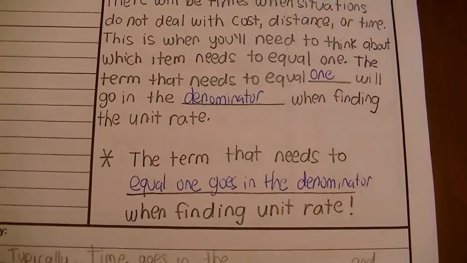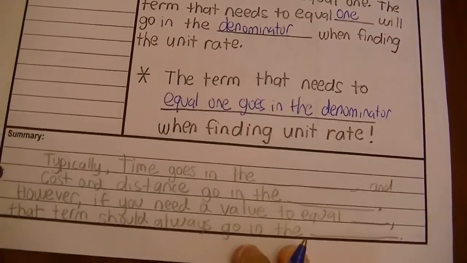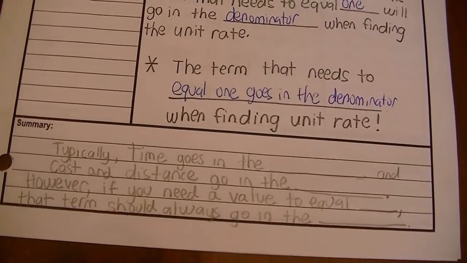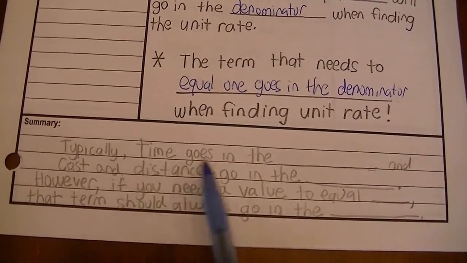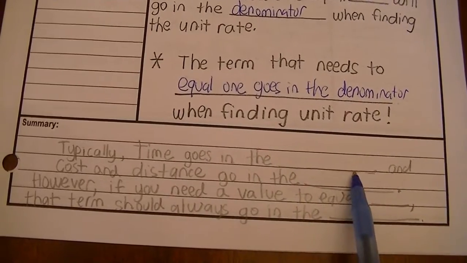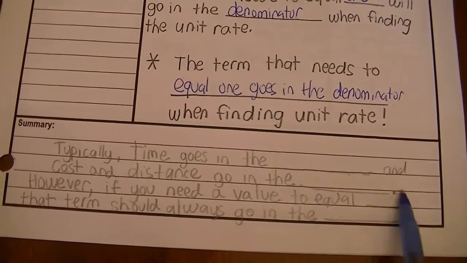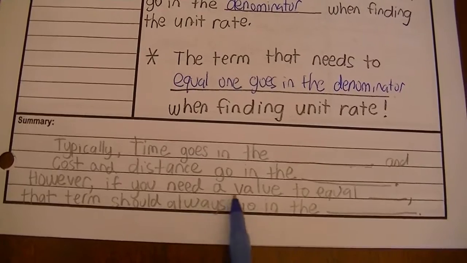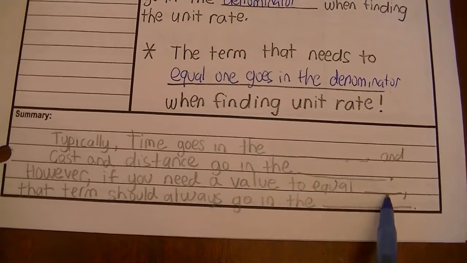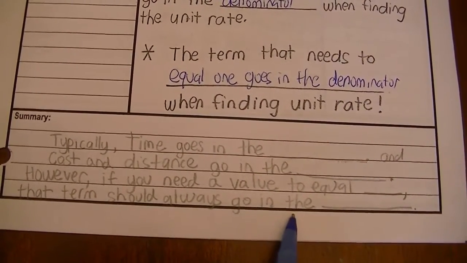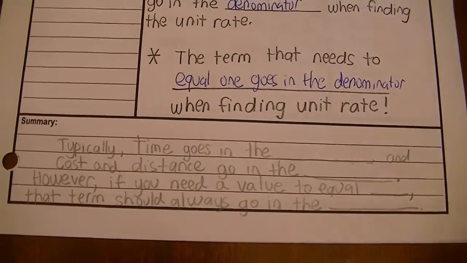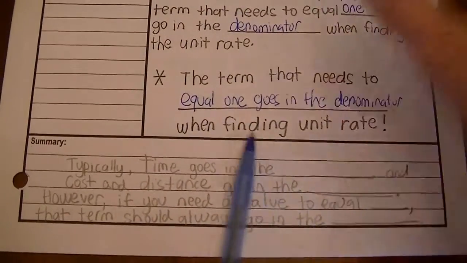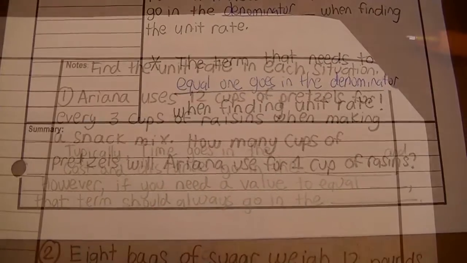Okay? So go ahead and answer this summary, fill in the blanks. Yes, write it all out. Typically, time goes in the blank, and cost and distance go in the blank. However, if you need a value to equal blank, that term should always go in the blank. If you're not quite sure, reread what you wrote up here, then turn the page.